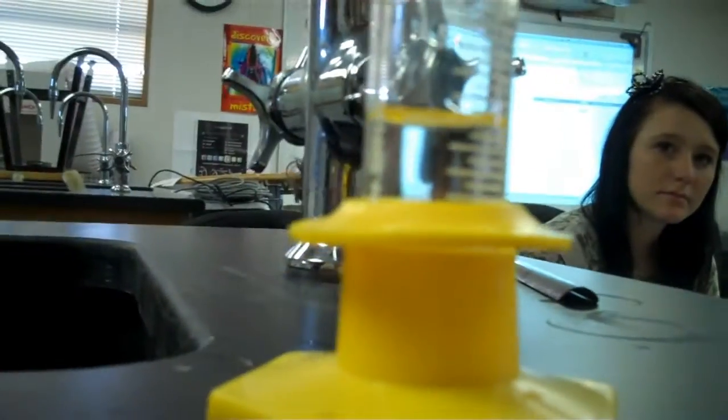That is pretty close to 10, as far as I can tell. It's a little over. No, because you read from the bottom of the meniscus. It looks over from here too, but you're also above it. Get down to that level. It's perfect.